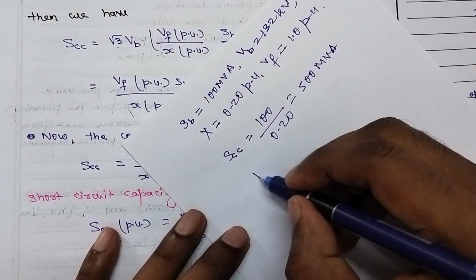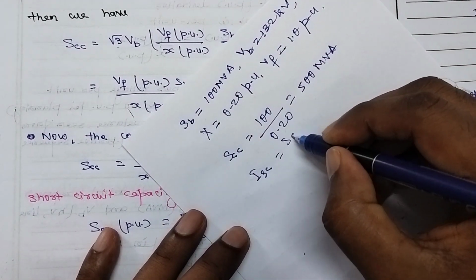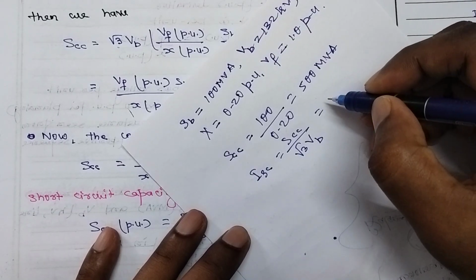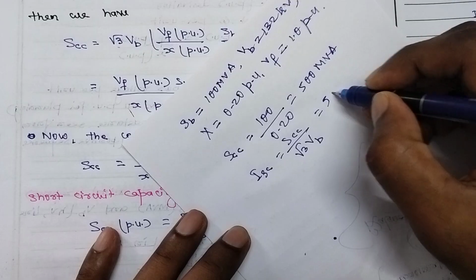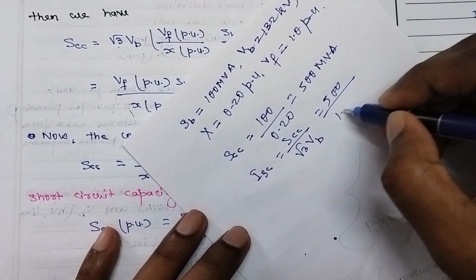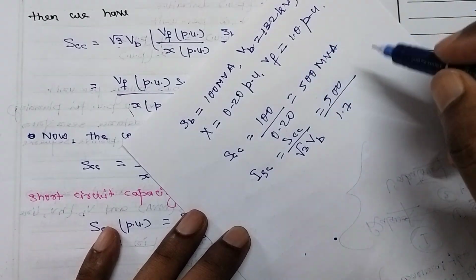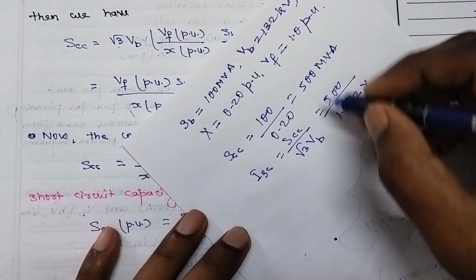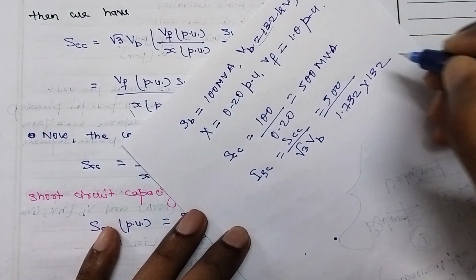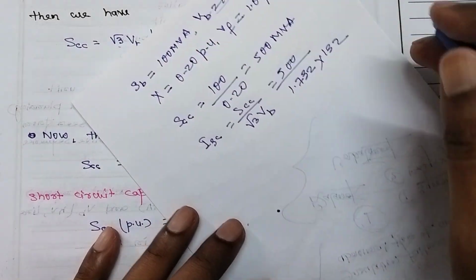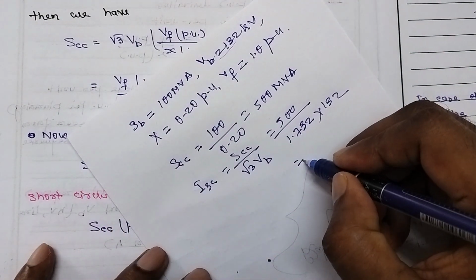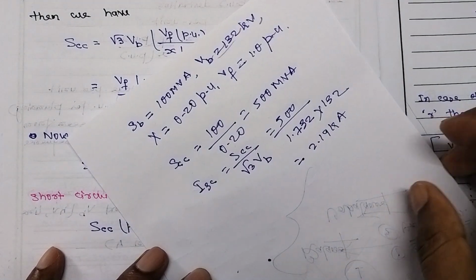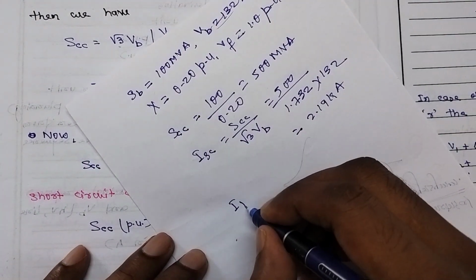Similarly we have ISC is equal to SCC divided by root 3 into VL. SCC, how much we have here, 500. So 500 divided by 1.732, root under 3 value, into VL. What is the VL? We have 132. If we solve this one, we will get 2.19 kilo ampere.